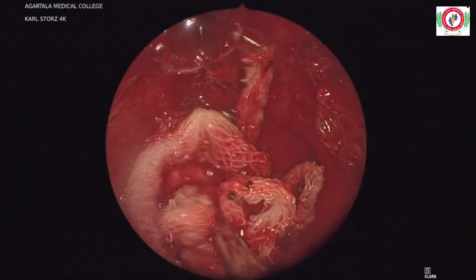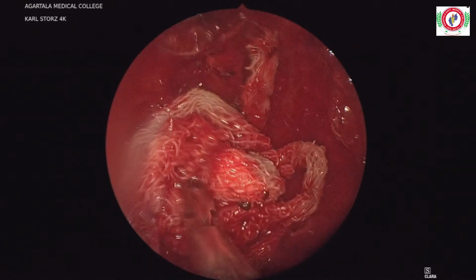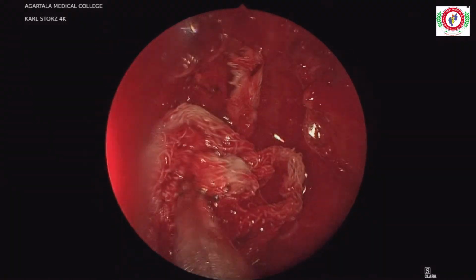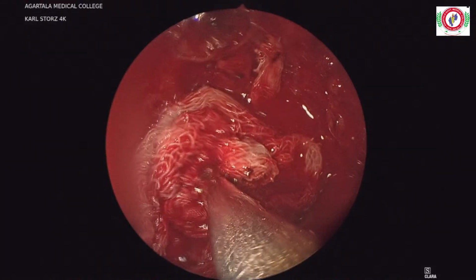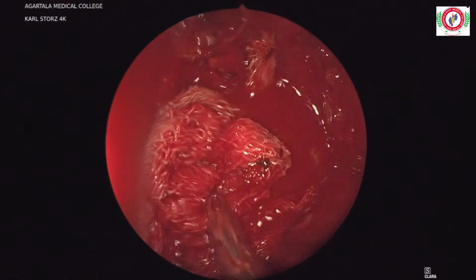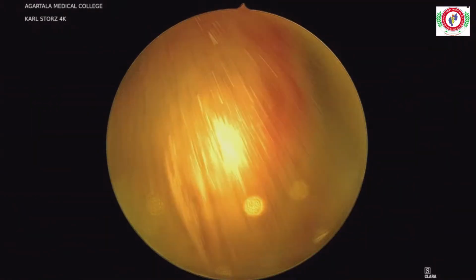Maybe I'll use the bipolar after packing a little. I'll just pack and then maybe I'll use unipolar here, because bipolar won't work. There is no space for the two prongs to hold that bleeder.